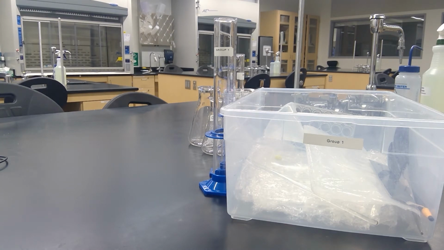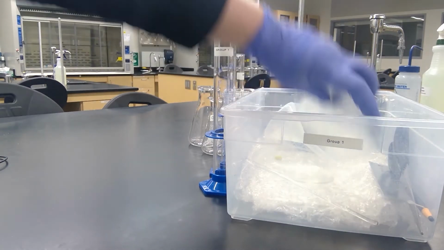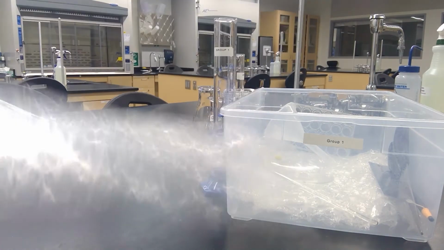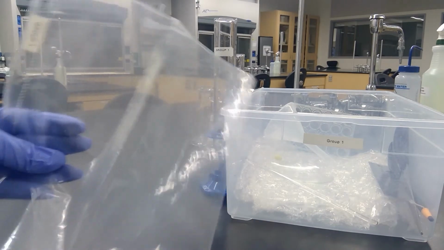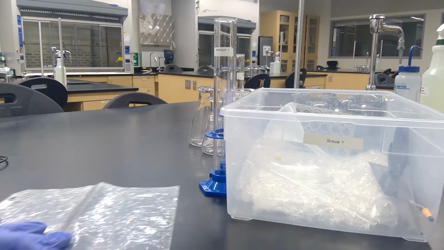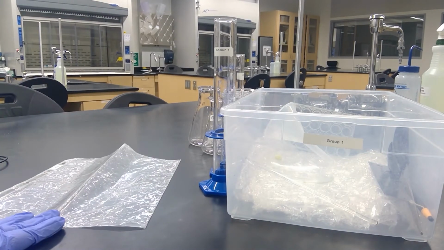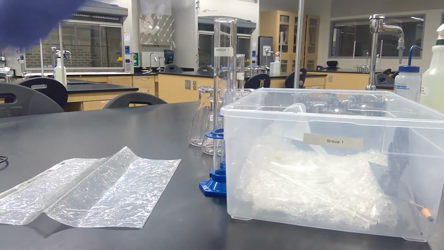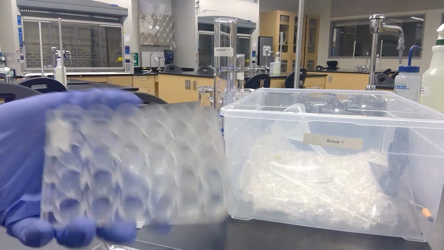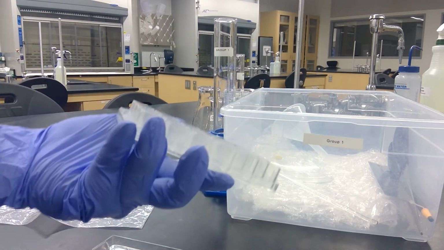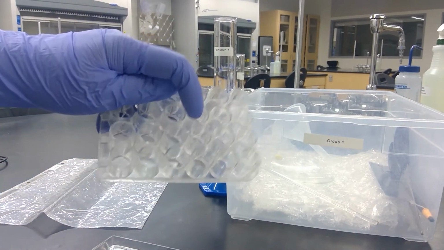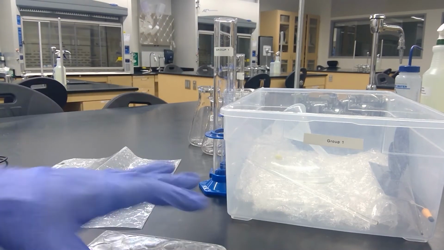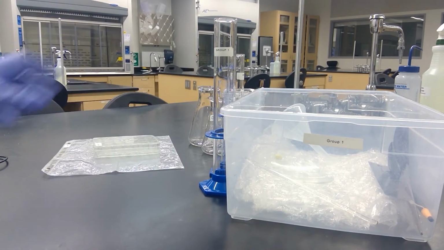So you'll have a plastic reaction surface sheet, which is just a plastic screen protector for your page within your lab that you would be doing small experiments on. And then a 24 well plate, which looks like this. You would just drop different liquids in there and see how the chemicals react.